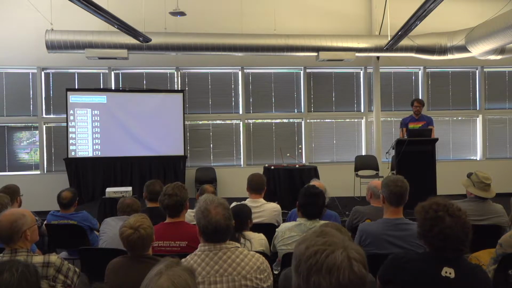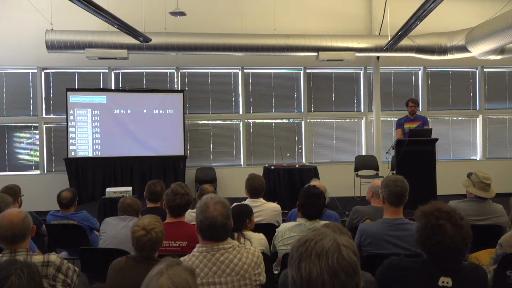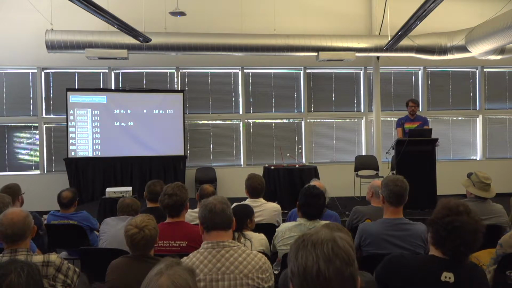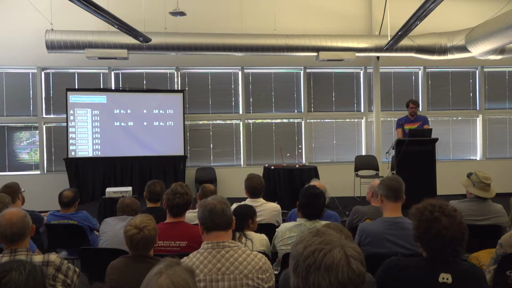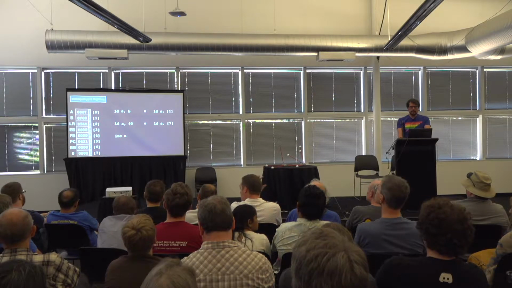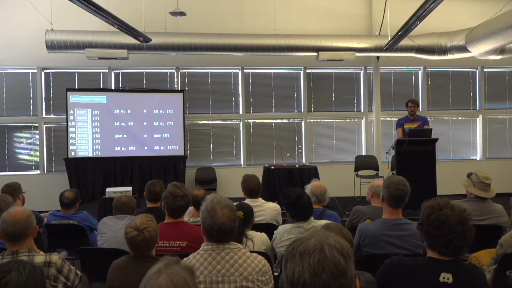We can load A with the contents of the B register by reading the contents of memory at location 1 into A. The constant of 0 can be loaded into A by just reading from memory at 7, which is the 0 register. A can be incremented by incrementing memory at 0, and B can be used as a pointer by reading from double indirect 1.